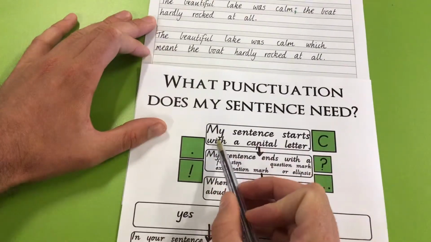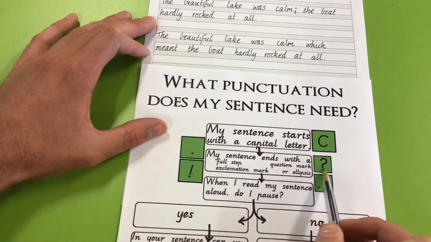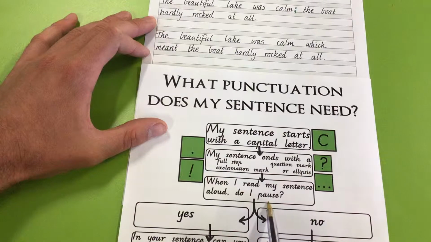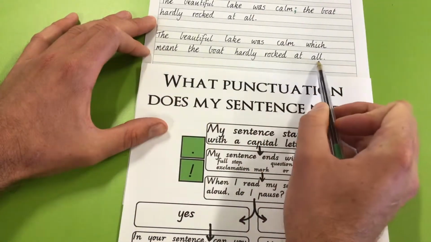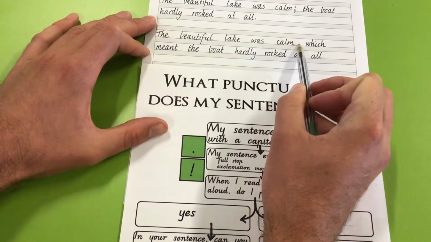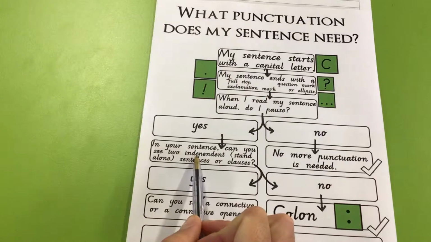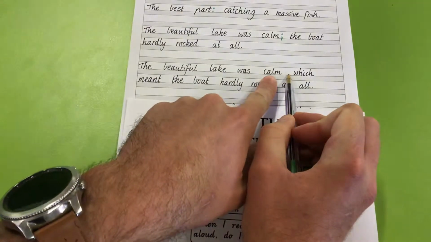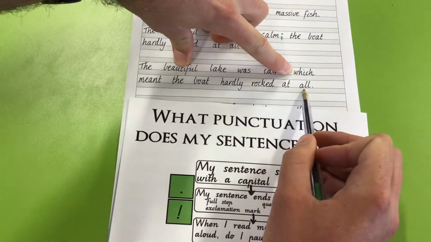Now, does the sentence start with a capital letter? Yes. Does it end with a full stop, exclamation mark, question mark, or ellipsis? Yes. When I read my sentence aloud, do I pause? The beautiful lake was calm, which meant the boat hardly rocked at all. Yeah, I do pause. I pause here. So yes, I do pause. In your sentence, can you see two independent sentences that make sense by themselves? Now I pause here. The beautiful lake was calm. That makes sense by itself. Which meant the boat hardly rocked at all.